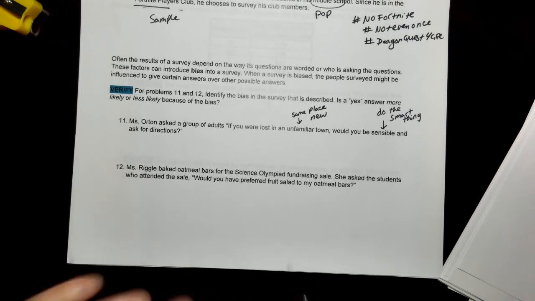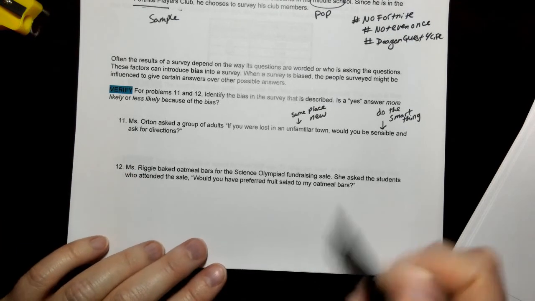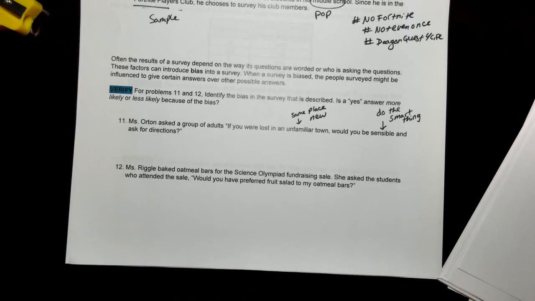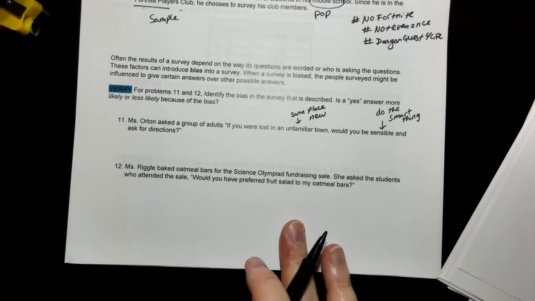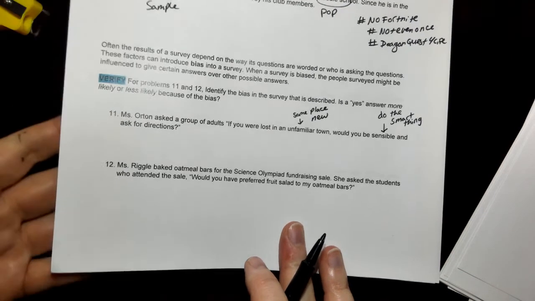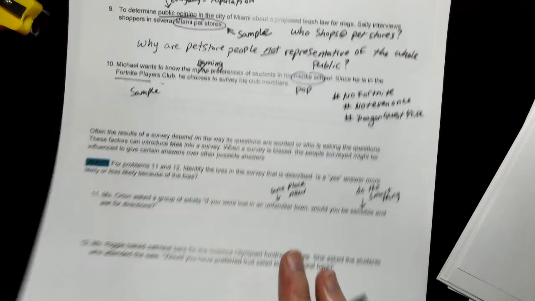And I mean, fruit salad versus oatmeal bars? I mean, come on. You definitely want those oatmeal bars. You do not want that fruit salad if you can have oatmeal bars instead. Come on. See, I'm giving you bias right now.